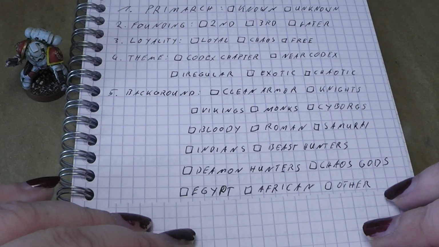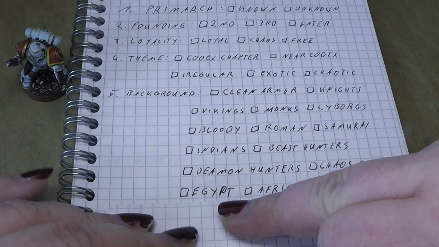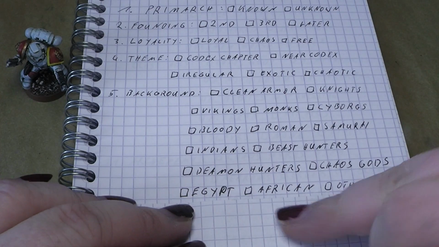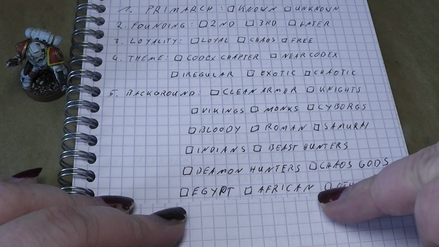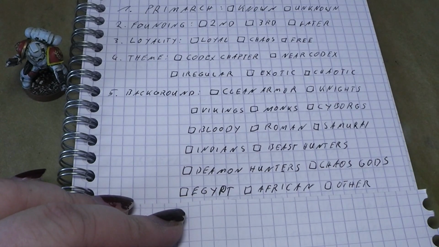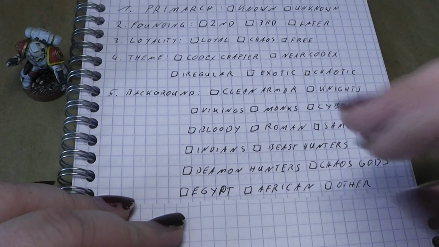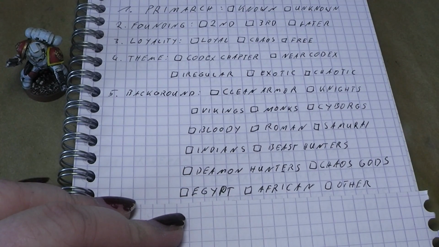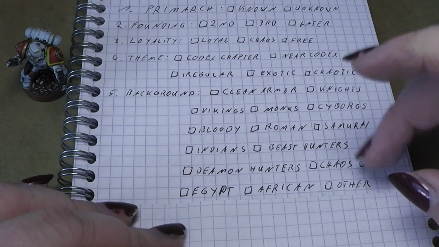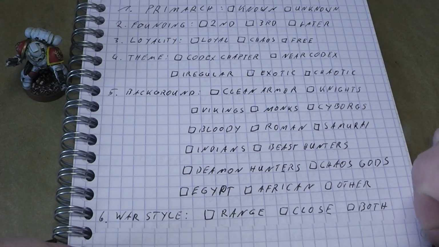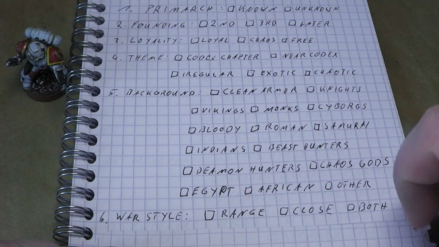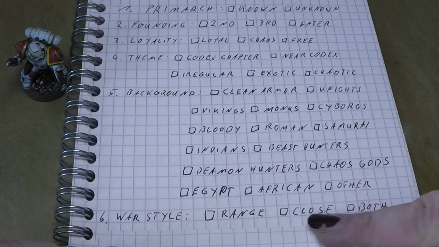Or is it Egyptian style, like for example the old Thousand Sons, or even African style, or pick one of your own. Maybe you can sculpt your own miniatures. You don't have to rely on bits and parts that are out there. You create them on your own, make others. So, number 6, the war style of your army. Do you favor ranged combat, close combat, or both?